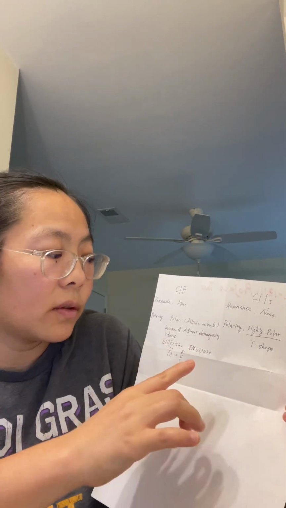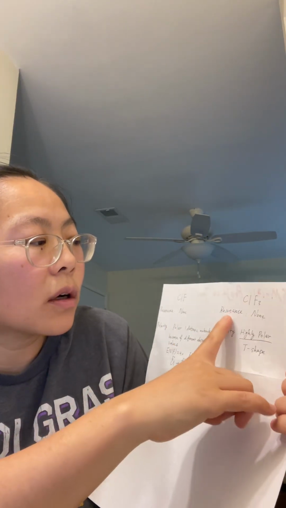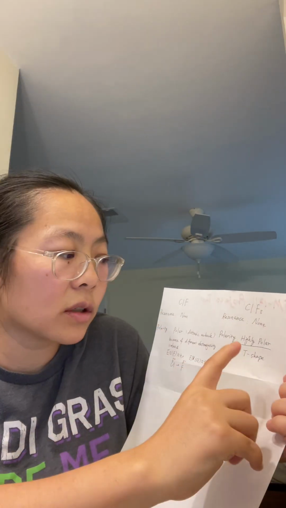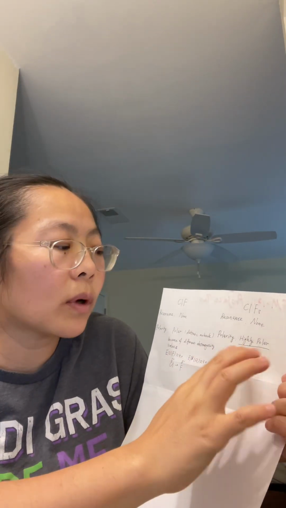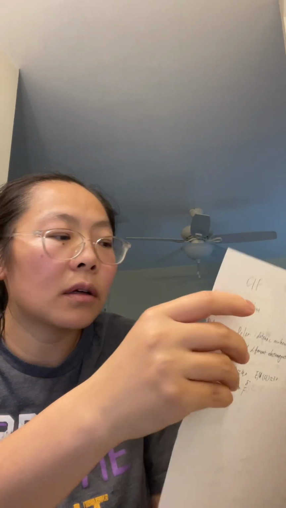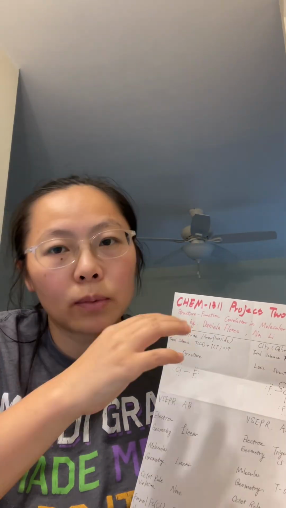And for chlorine trifluoride, because the structure is T-shaped, and we know that the T-shaped structure is highly polar. And because this is a structure thing, we can talk about their properties.